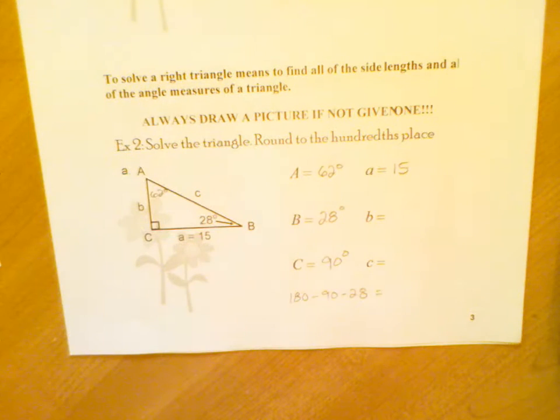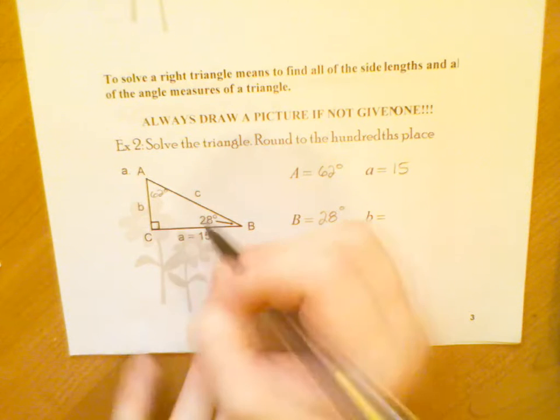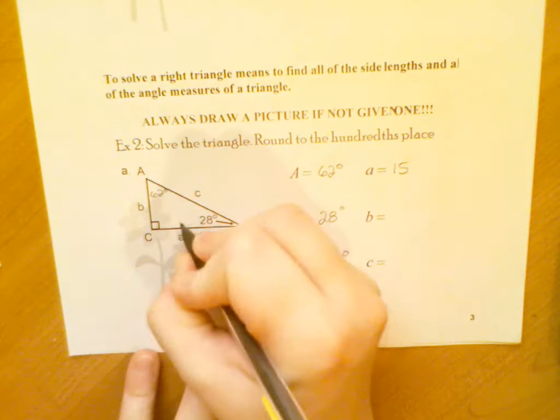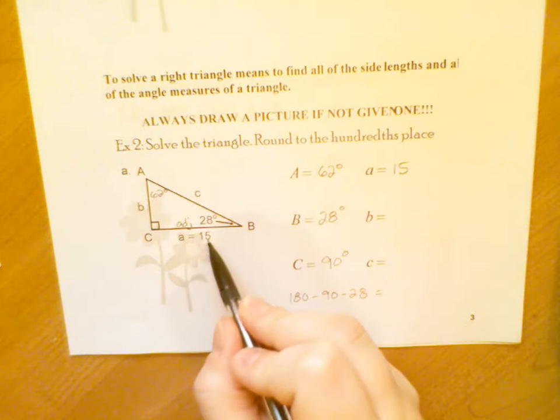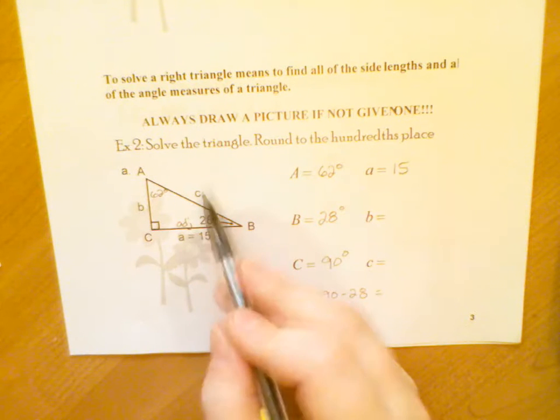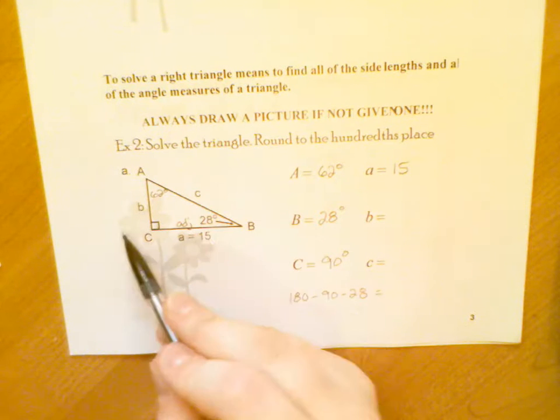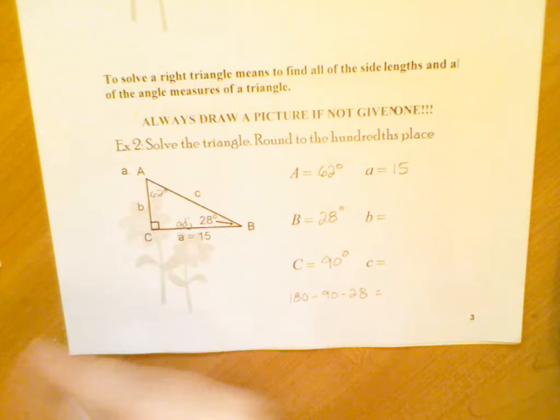So now from here, I'm going to have to use a trig function to figure out one of my side lengths. So I can use 28, or now I could use 62 if I want. I'm going to use 28. So I know I have to use the adjacent side because that's the only side I have information on. So from here, I could either try and find the hypotenuse, or I could try and find the side opposite. It's honestly whichever one you want to find first. I'm going to find B first.